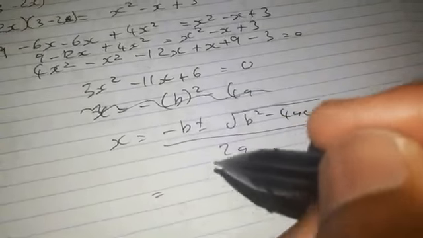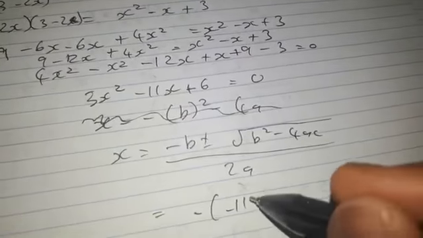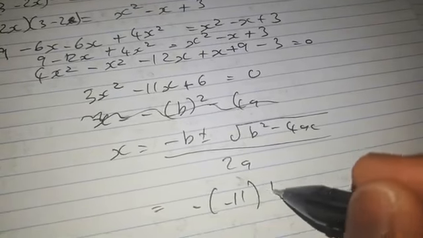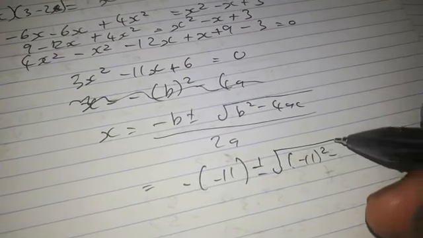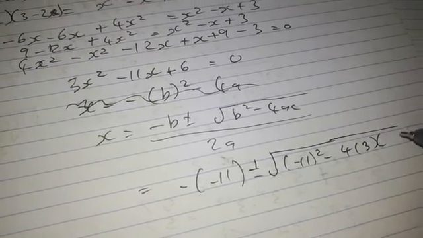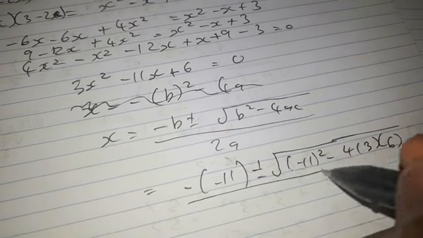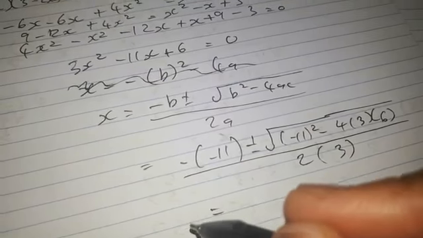So here we're going to have negative 11, and then plus minus the square root of negative 11 squared, minus 4a. What is a? A is 3, c is 6, the whole thing over 2 times 3.